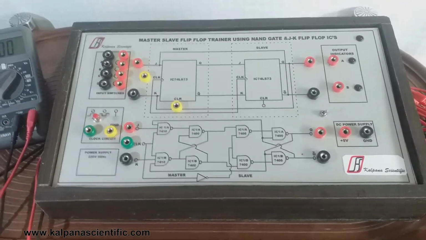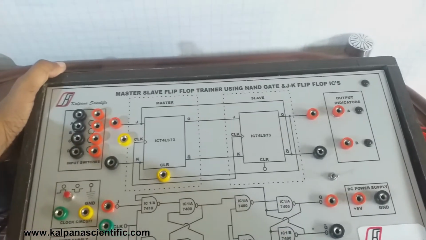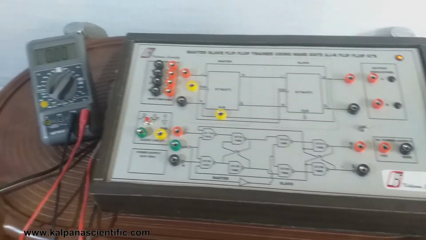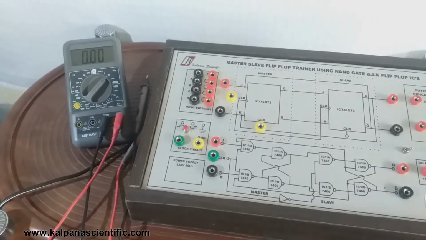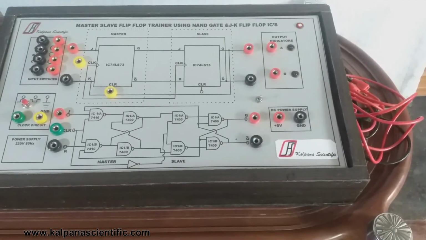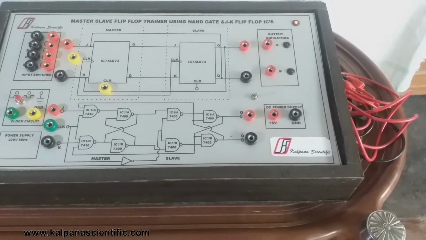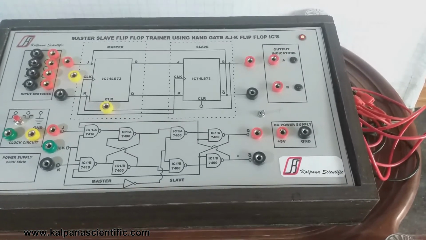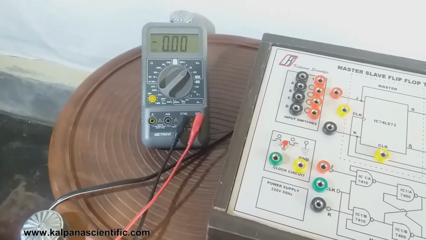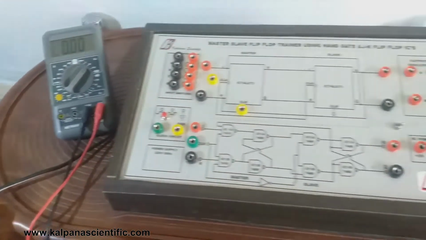First, turn on the setup. To check the functionality of DC power supply section, we shall use a multimeter. Now the multimeter has to be kept at 20 volt DC range. Let's connect the common probe of multimeter to the ground terminal of the power supply section.